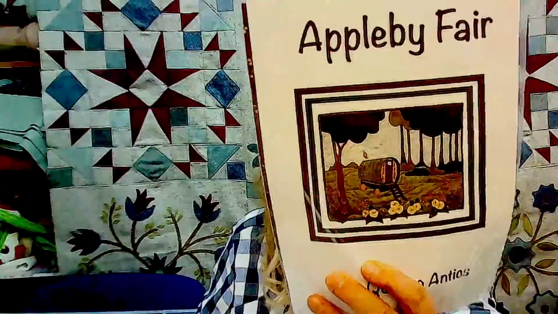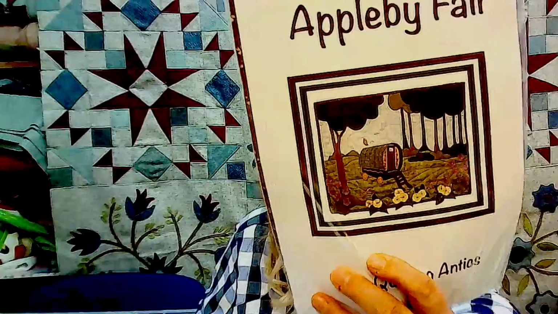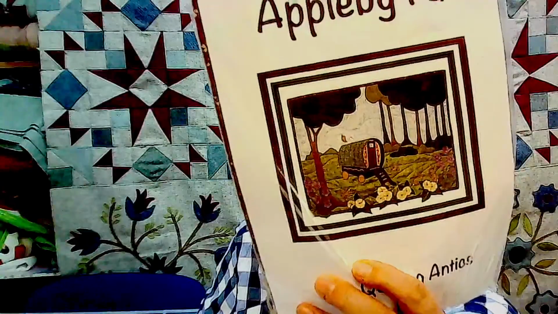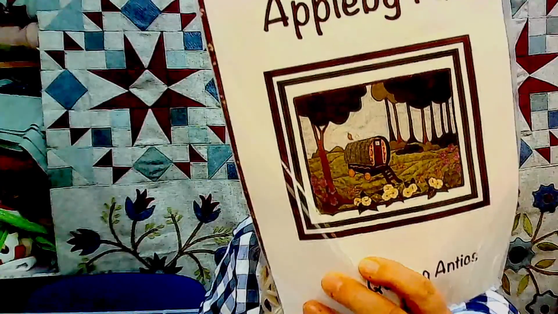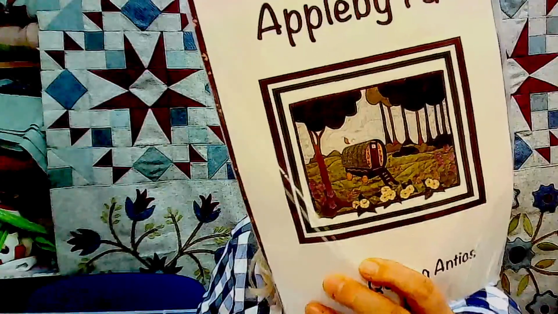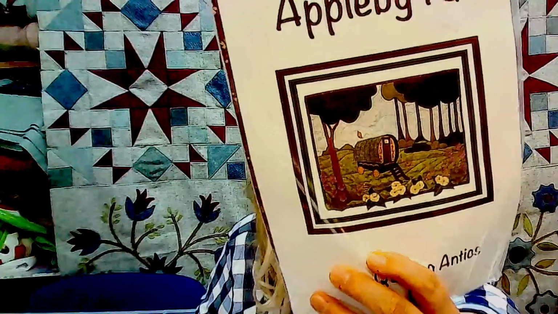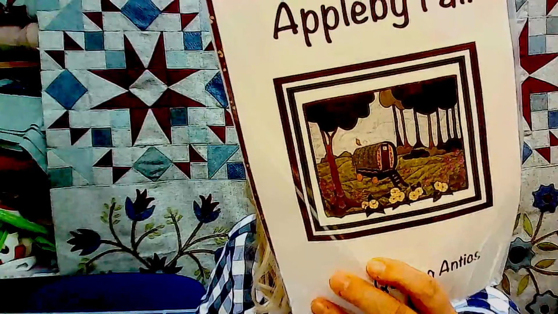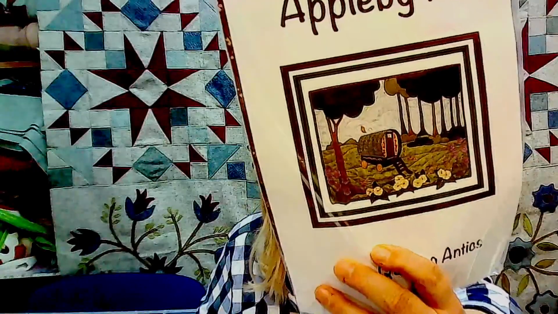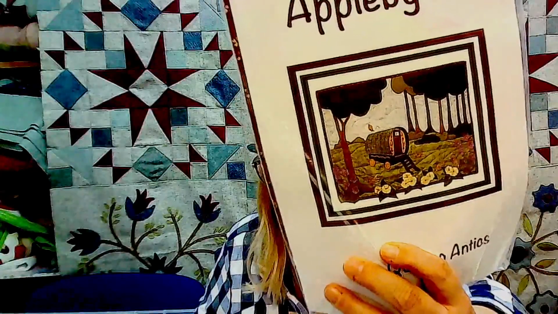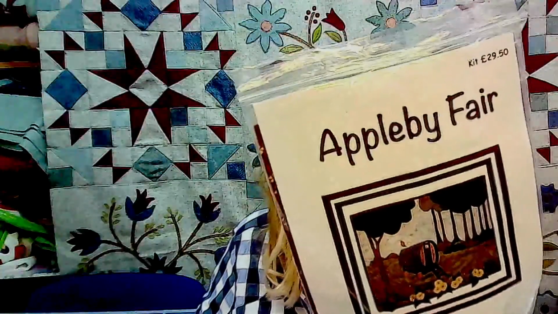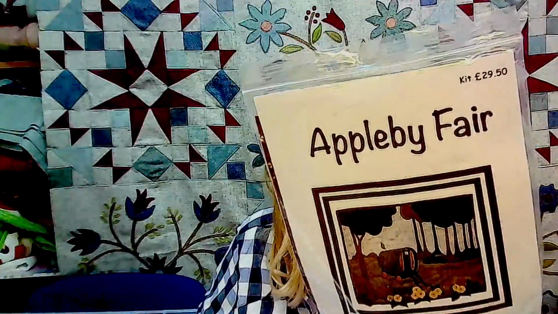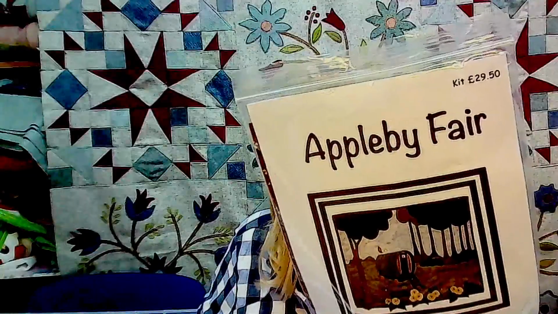And then the next one I'm doing is Appleby Fair. So you've got the Gypsy Caravan, the primroses, the violets and the little bunnies hopping about there. It's a wall hanging, but like all the others, you can make this into whatever you want, so you can recompose that into anything that suits you. So that's Appleby Fair. It was £29.50, so you would get 20% off that. She can give you that.